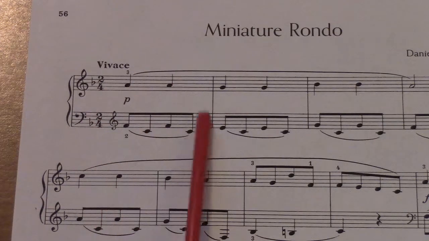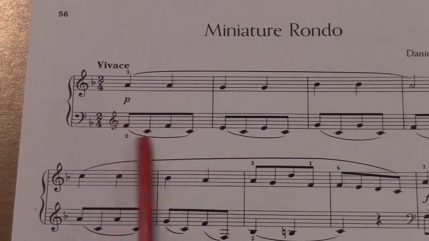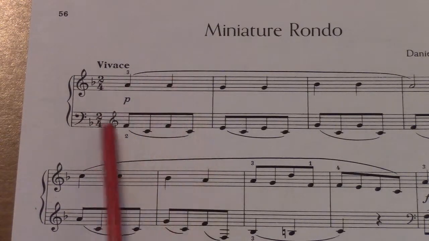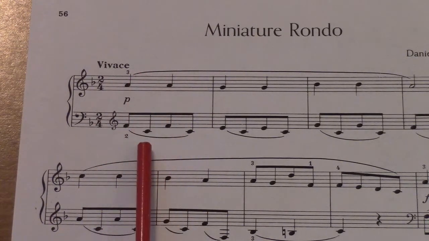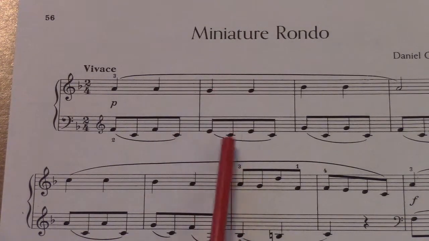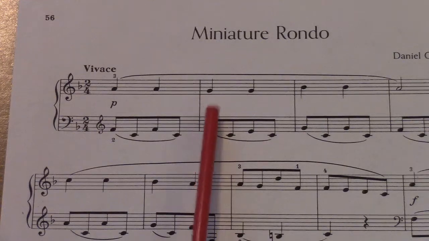Do you see a chord entity in the whole first measure? You see F, A, C. So you need the right hand for the chord third. Moving on to the second measure, C, E, G. There's the chord fifth in the melody.